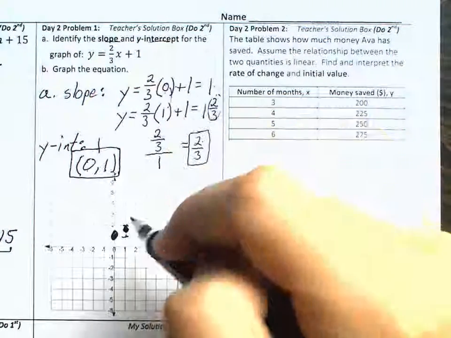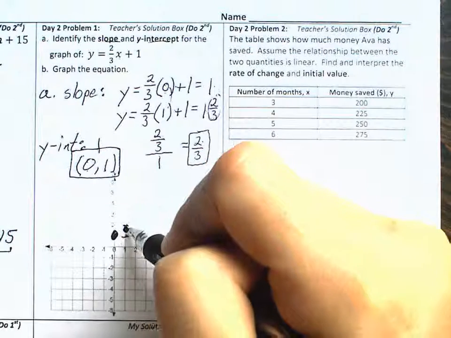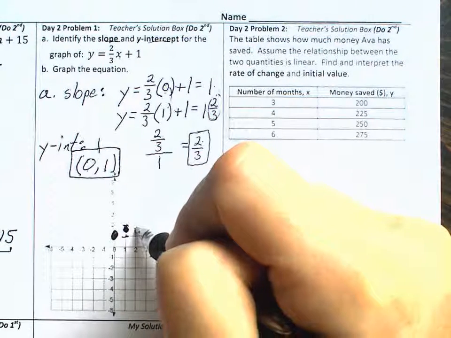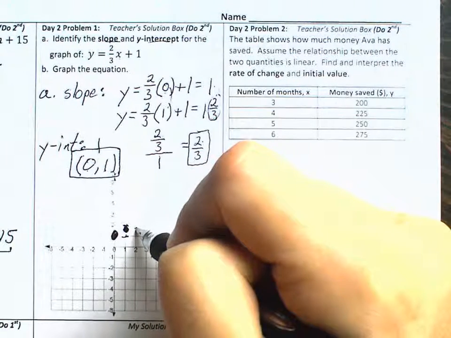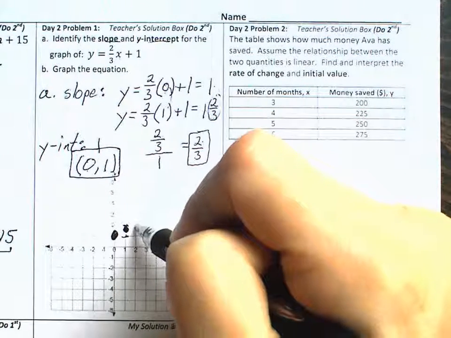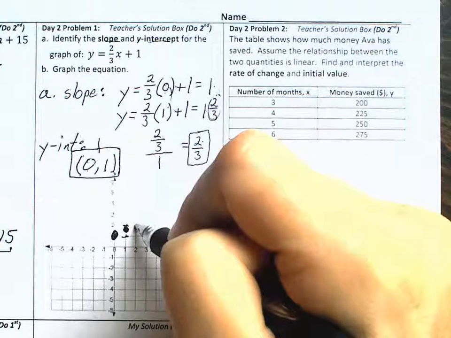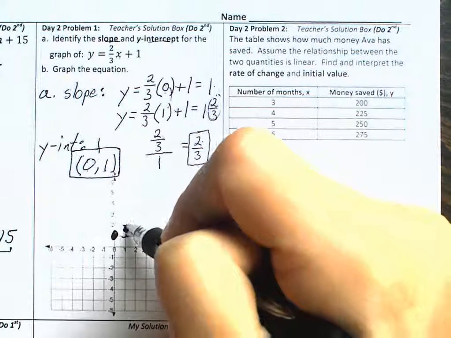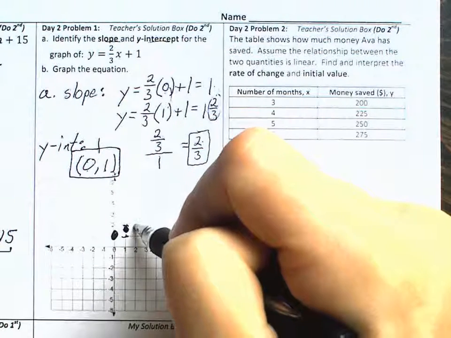We could find even another dot on the line. If we increase x by 1, hop just to the right 1 square, then we could go up 2/3. Going to here is 1/3, that remaining amount that was left right here. And then going up a little bit above there is that other 1/3, which is 2/3.